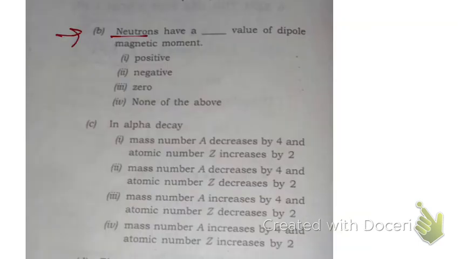B, neutrons have a value of dipole magnetic moment. It should be negative. For neutron, the magnetic dipole moment is negative.